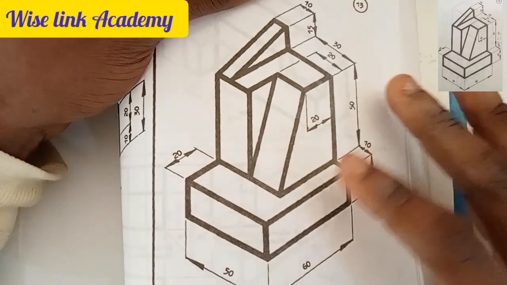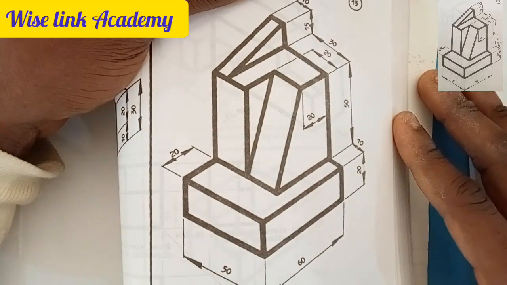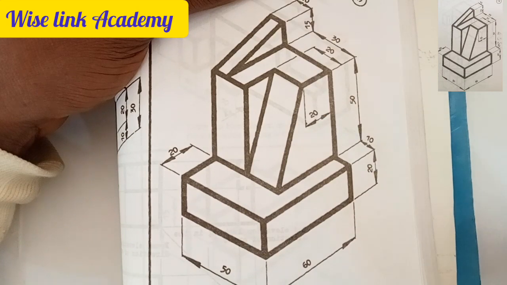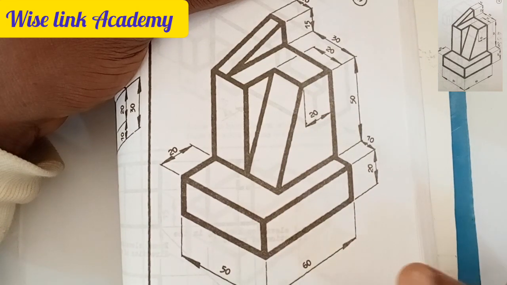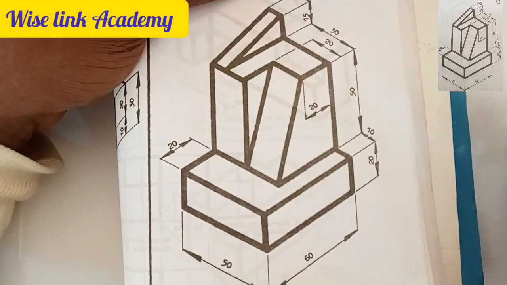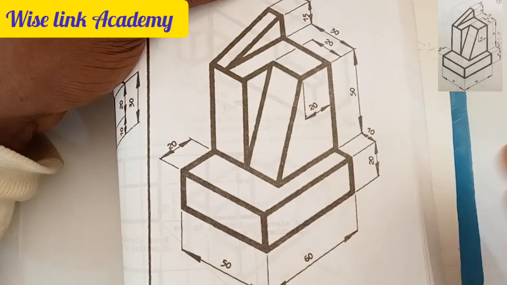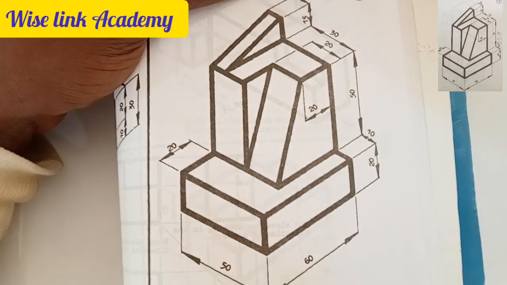Today we want to reproduce this isometric drawing, as you can see at the right corner of the screen too. So we want to produce this figure. This is an isometric figure. Whenever you hear the word isometric, the first thing to do is what? You draw your straight line, and you draw your inclined lines at 30 degrees to the left and the right hand side. So let's do that.